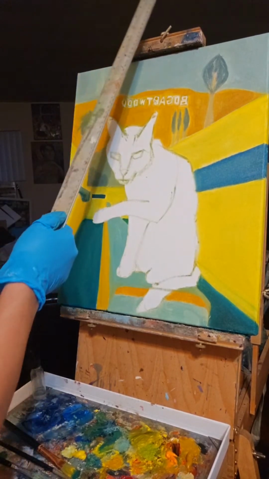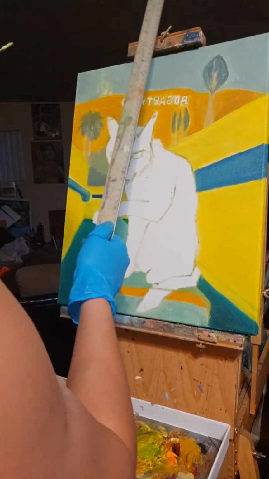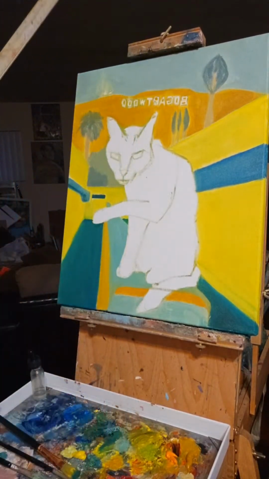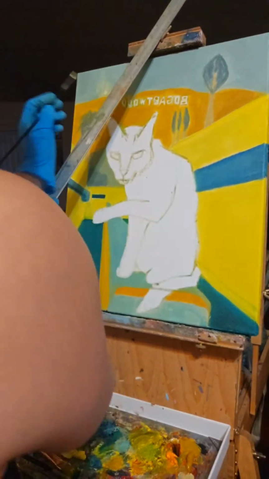All right, here we go. Got a nice thin amount of paint on my brush here. And actually, I want to paint in these little towers here.